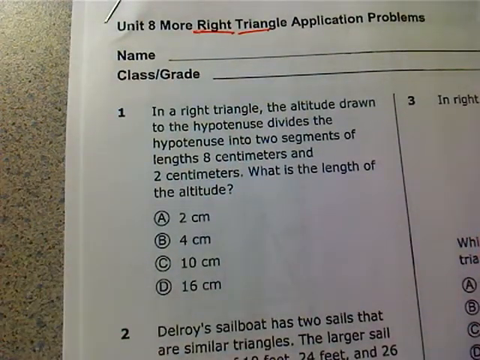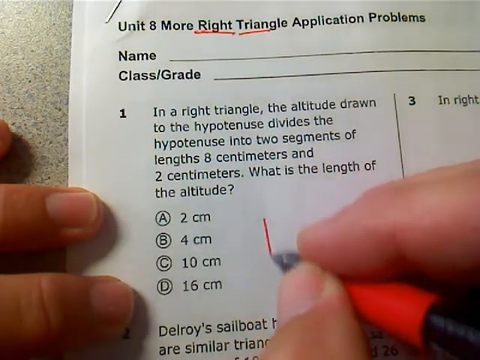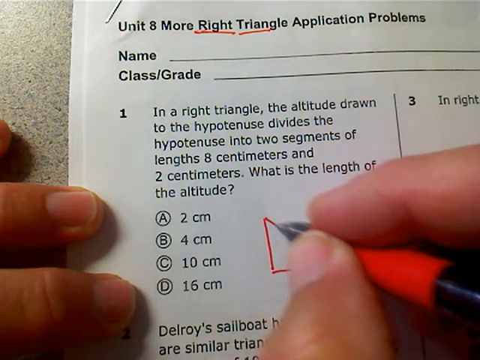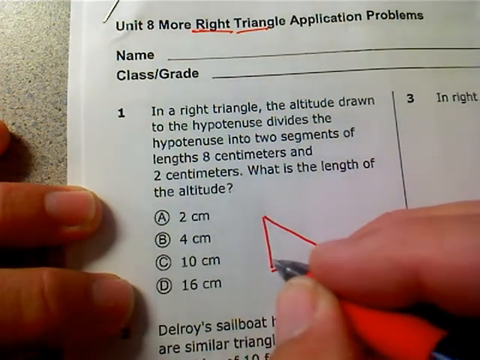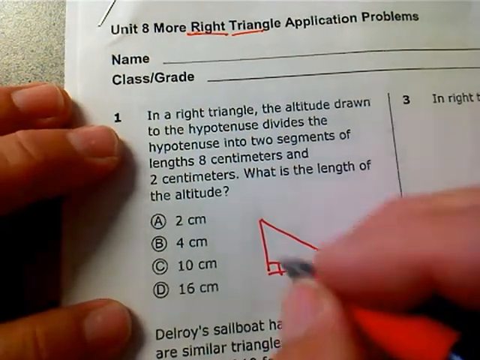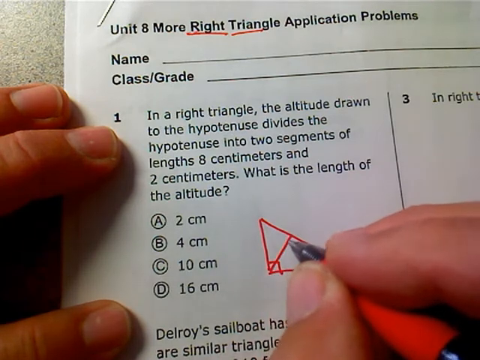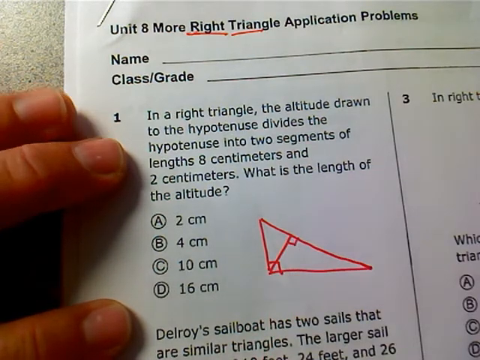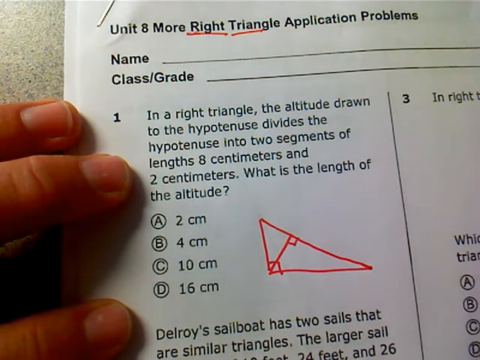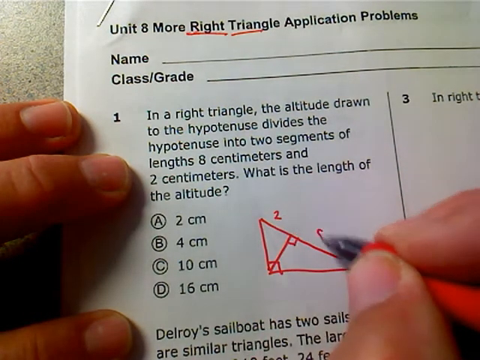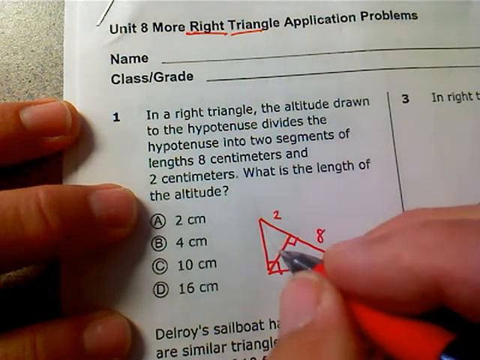In a right triangle, the altitude drawn to the hypotenuse. Whoa, okay, so I'm clearly going to have to draw a triangle if I'm going to follow what's going on here. So there's a right triangle. It says the altitude drawn to the hypotenuse, that's going to be this line right here, divides the hypotenuse into two segments, lengths 8 and 2. What's the length of the altitude?